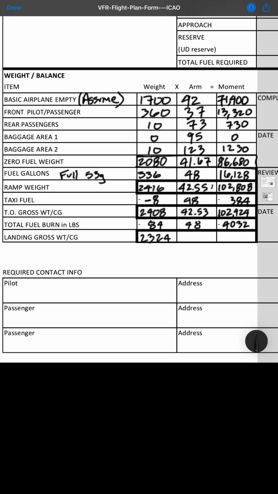But anyway, if I subtract my weight for my fuel burn, and then I subtract my moment for the fuel burn during the flight, I'll come up with that total moment. And then I can divide the two to come up with my landing center of gravity.